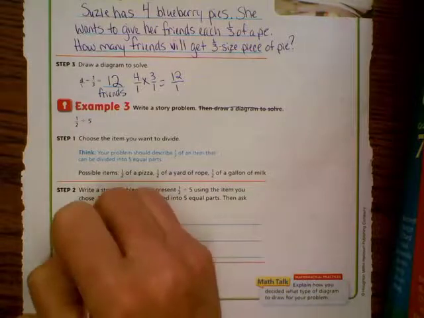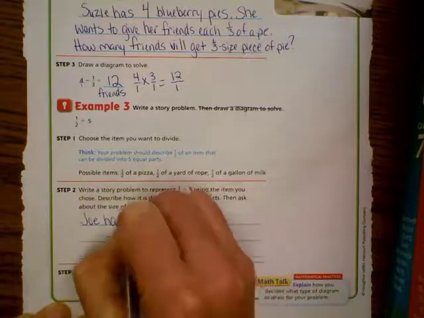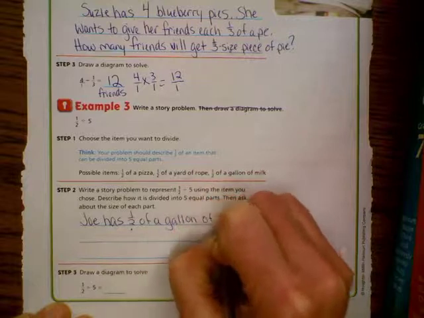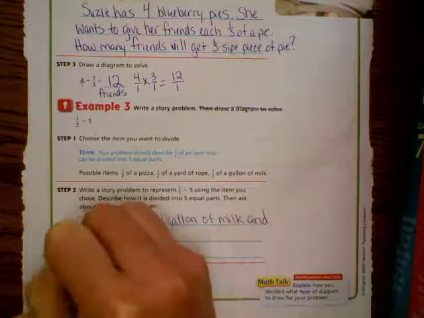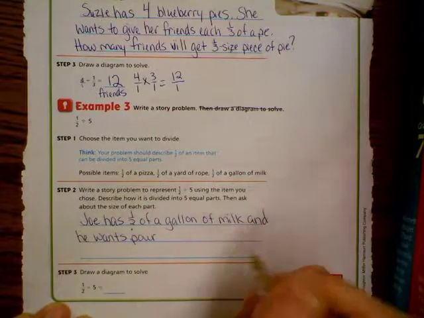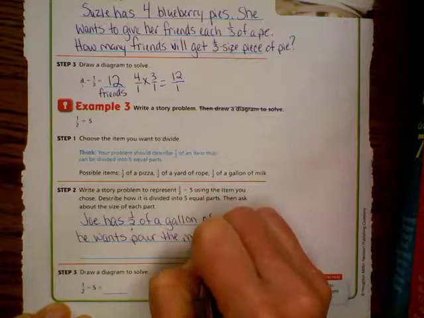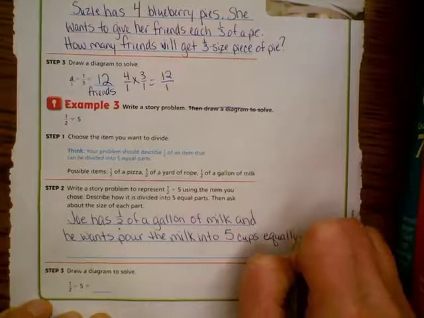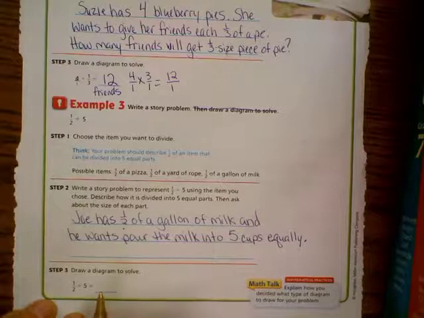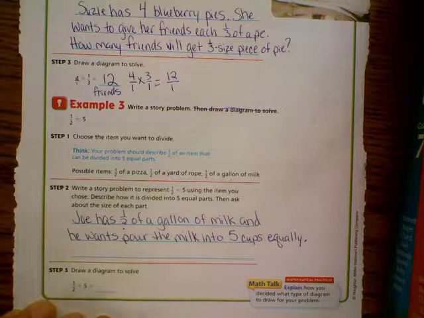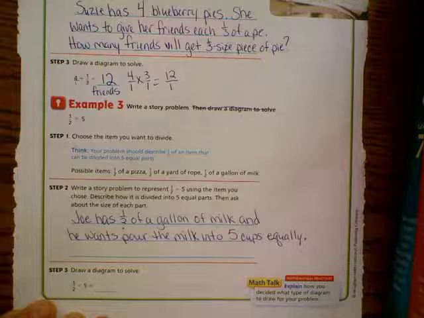All right, so we're going to say Joe has 1/2 of a gallon of milk. And he wants to pour the milk into 5 cups equally. And then we're going to say how much milk will each cup hold, how much of a gallon will each cup hold.